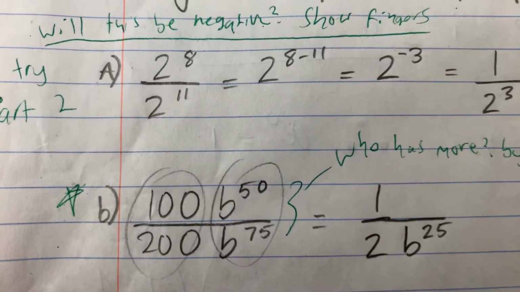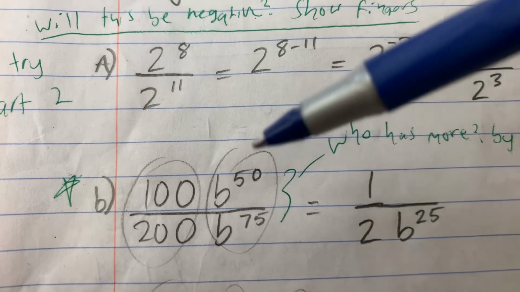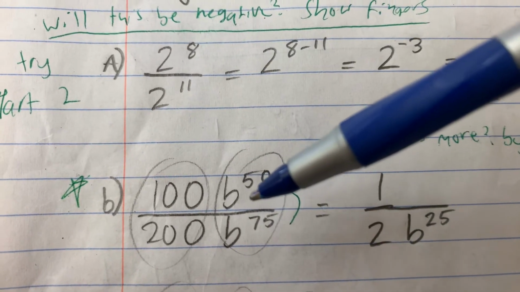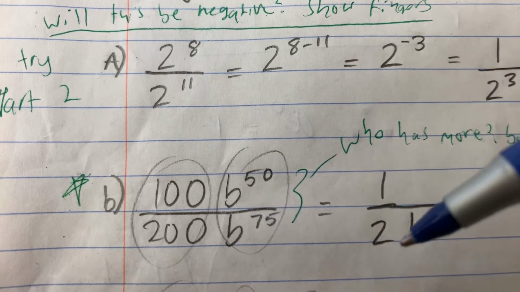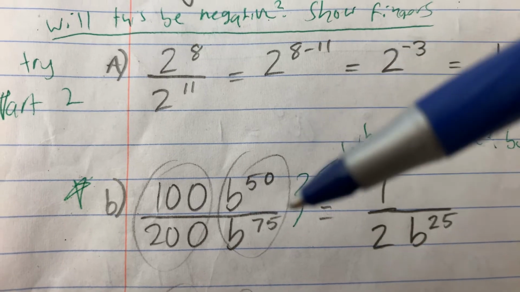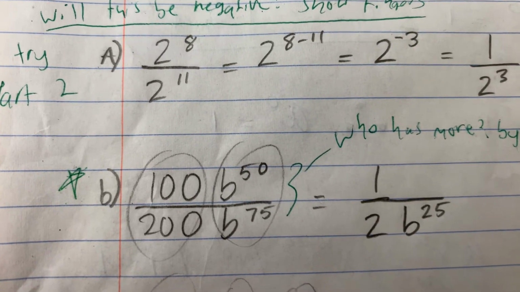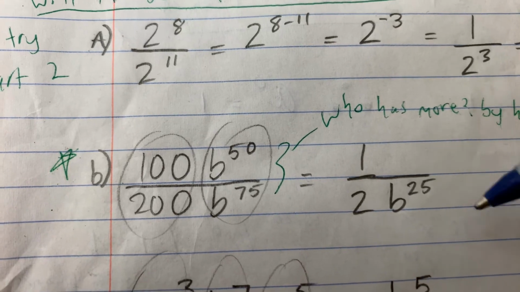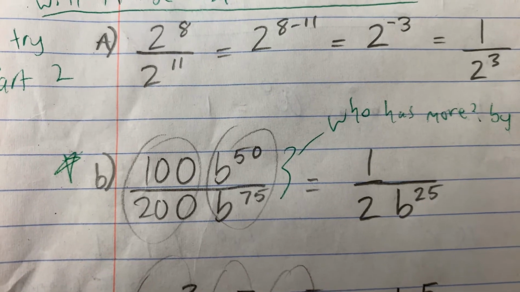How did I show my work? 100 divided by 200 is 1/2. Where do I have more b's, on the top or the bottom? On the bottom. Or you could have done the subtraction of the exponents and recognize that b to the -25th simply goes down here to the denominator.